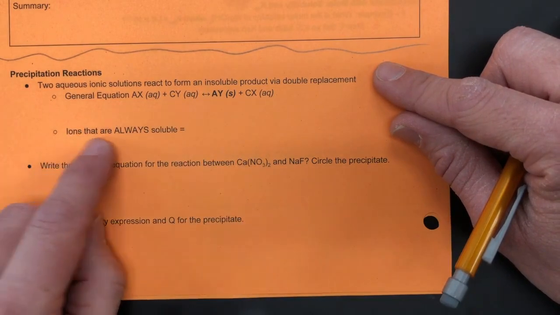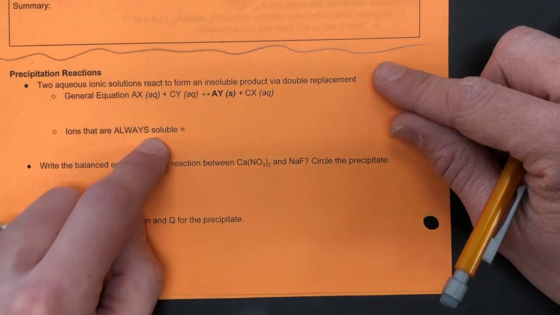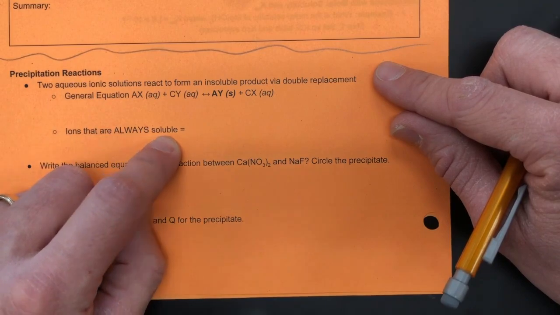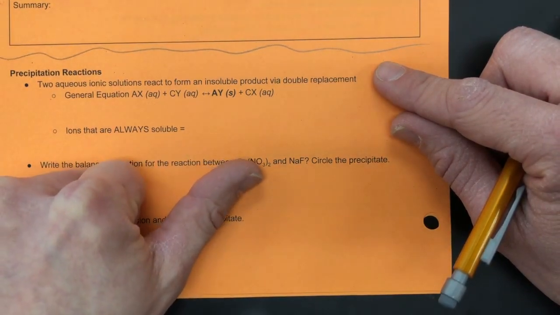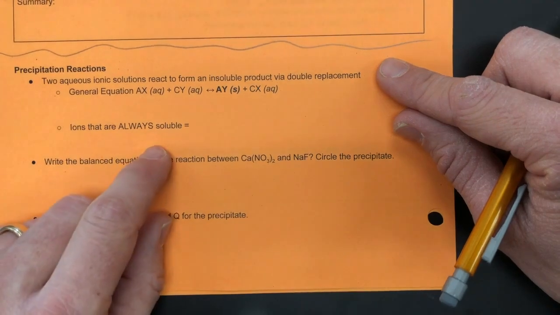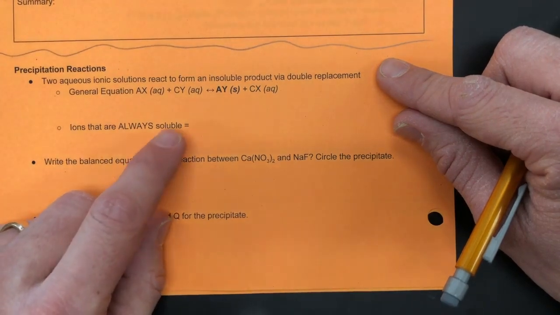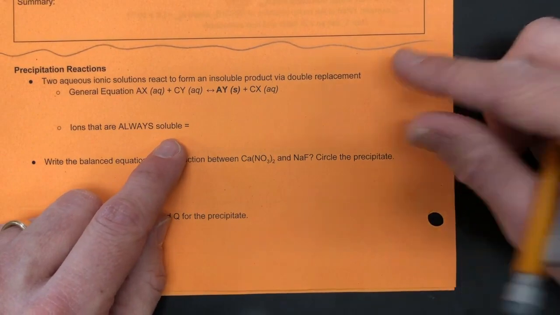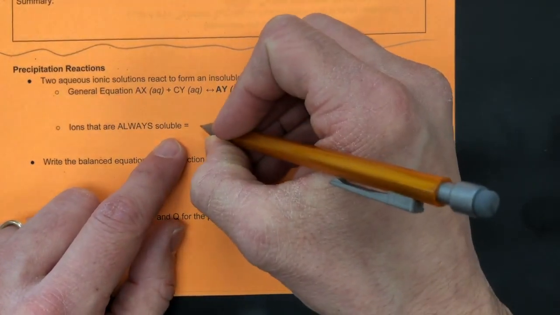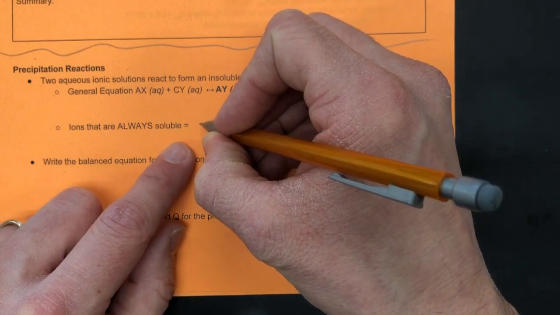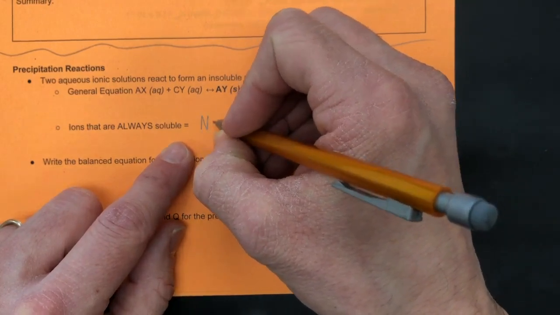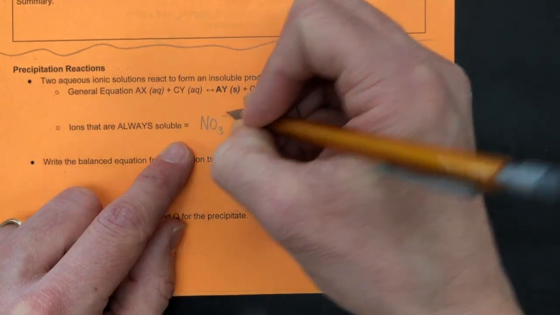Now, there are solubility charts out there, but as a quick rule of thumb, there are a few ions that are always soluble, and these show up quite often. There's an acronym you can use, NAPS. Nitrate ions are always soluble.